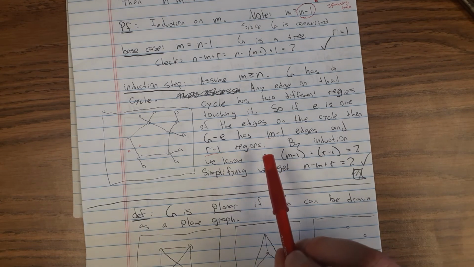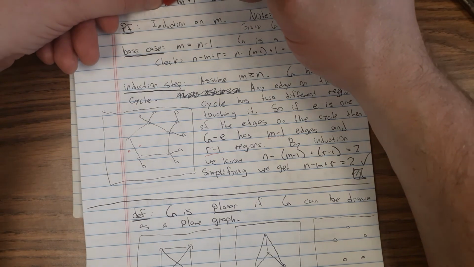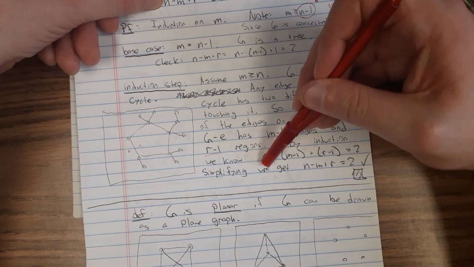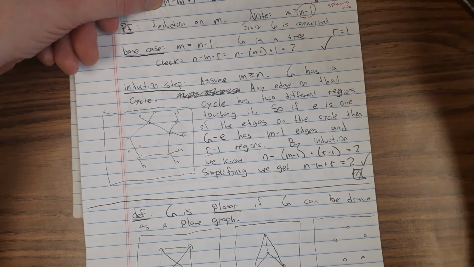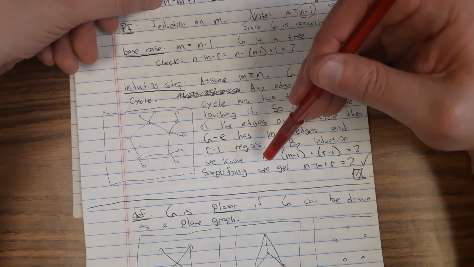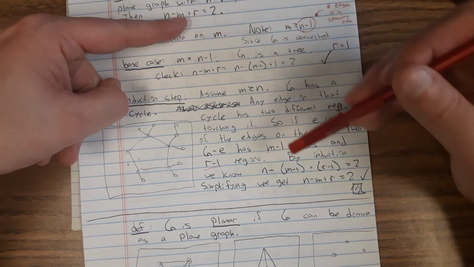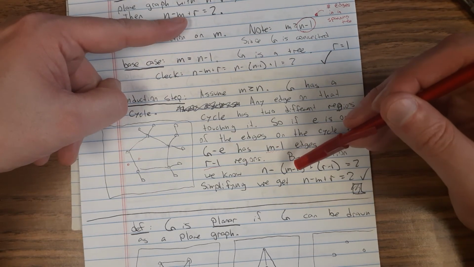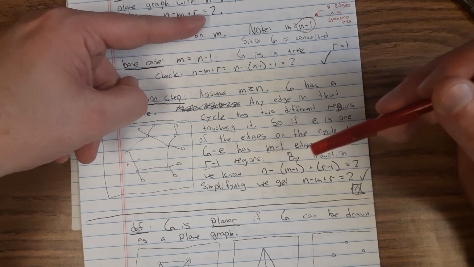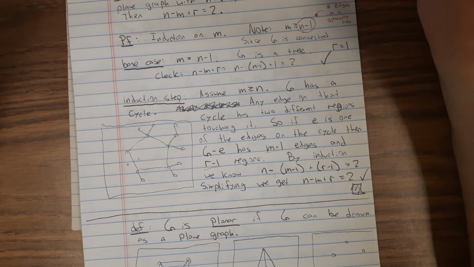So I have to be careful here, because the formula is supposed to go N, which is still N, like the new graph. I didn't remove any vertices, so it still has N vertices. And then I'm supposed to subtract the number of edges, which is now this, and then I'm supposed to add the number of regions, which is now this, and that's supposed to be 2.